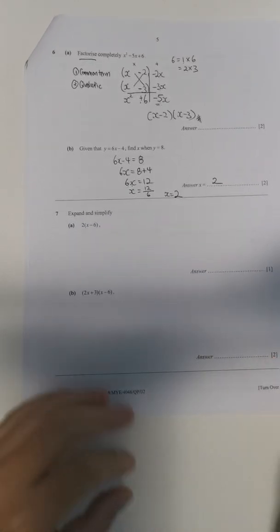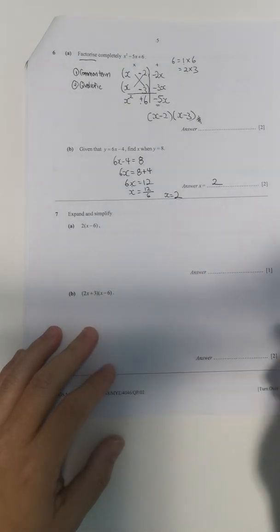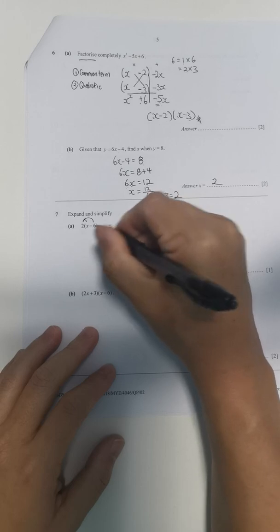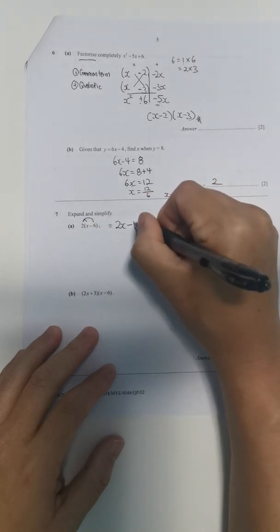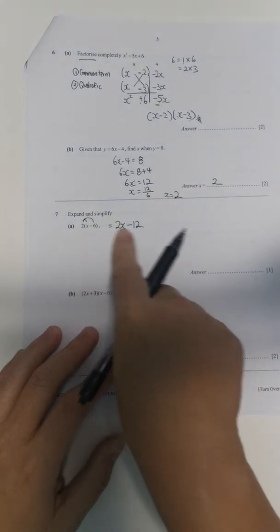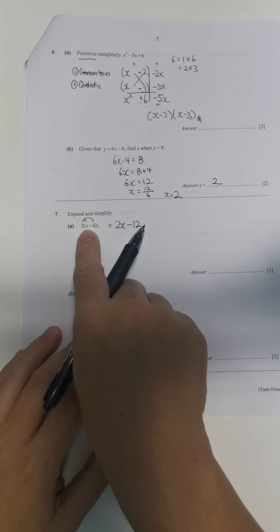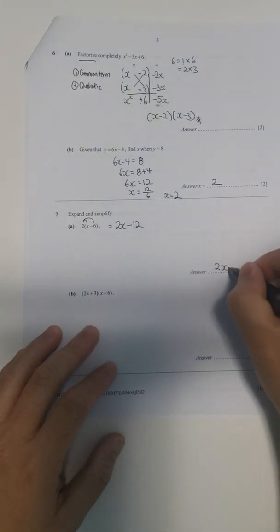Next, question number 7. Expand and simplify. This one we can use the distributive law. So 2 times x gives us 2x. 2 times negative 6 is minus 12. This is quite straightforward. There's no negative in front, so you just simply do 2 times x and then 2 times negative 6. So 2x minus 12.